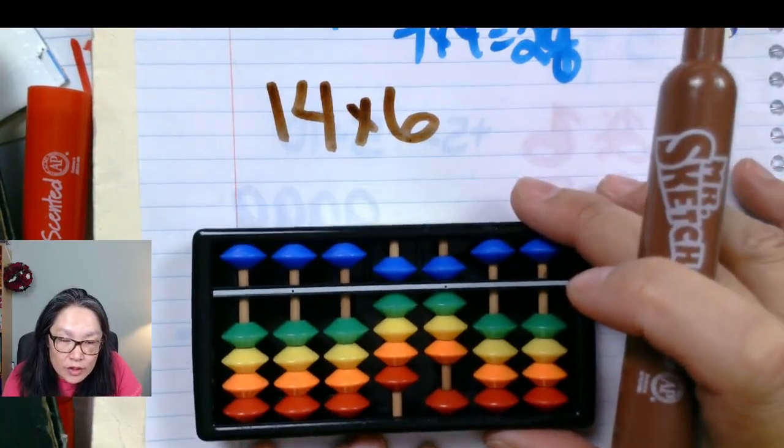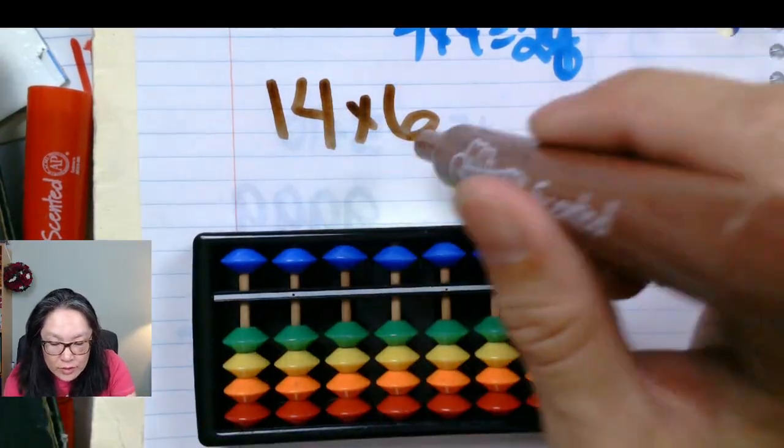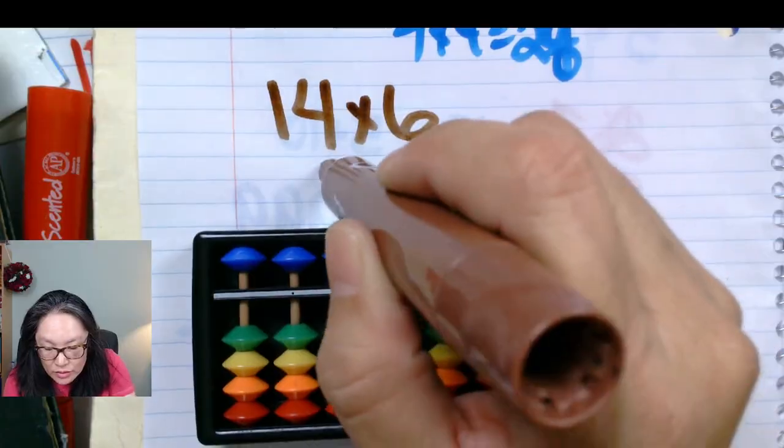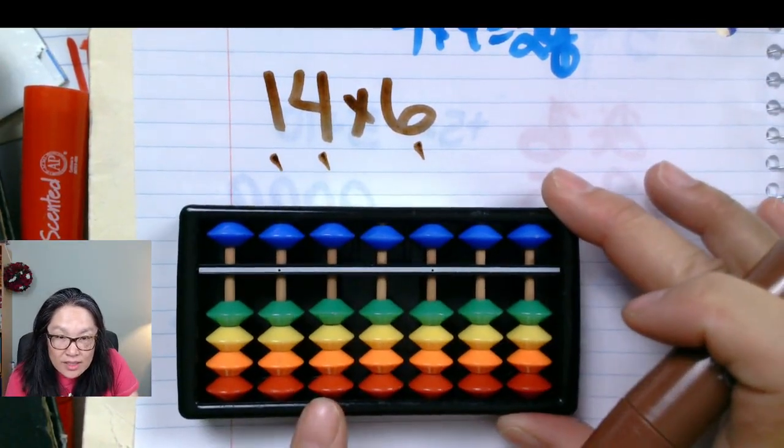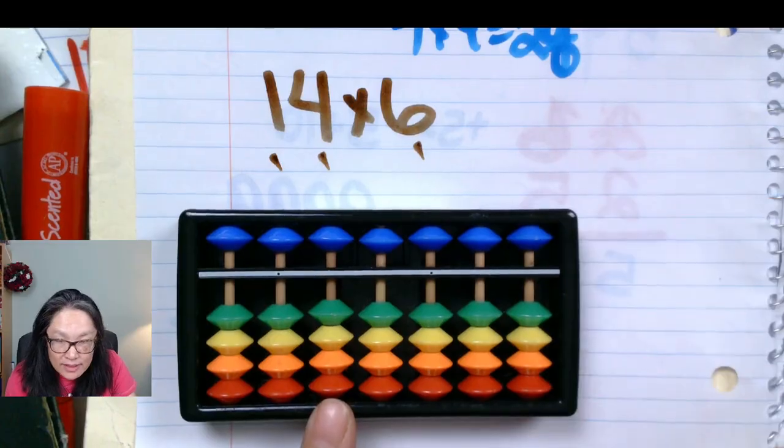So the first thing we're going to do is we're going to count our digits. 1, 2, 3. 1, 2, 3. So our answer is going to be somewhere in the hundreds. Does that make sense?